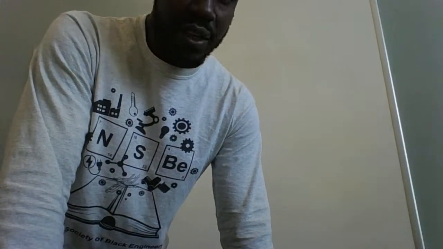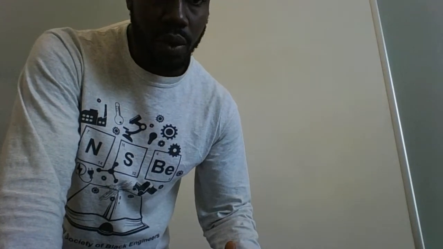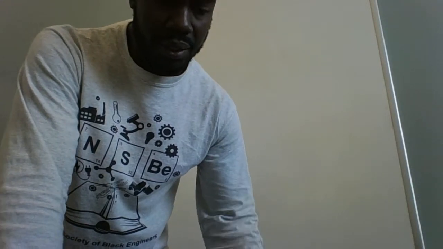Good afternoon. The topic of my project is an inverted pendulum. The reason I picked this project is because it's a good example of a system that is unstable and requires some sort of control to be able to stabilize the system.